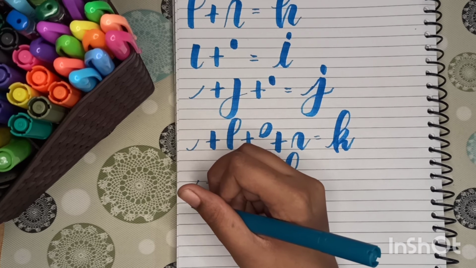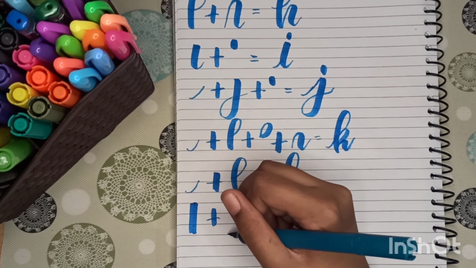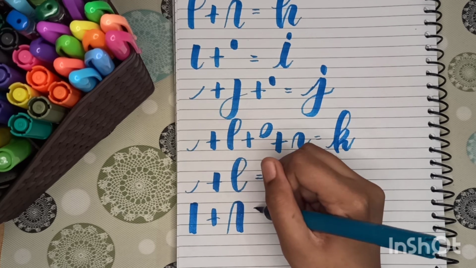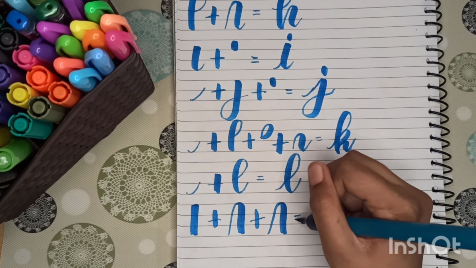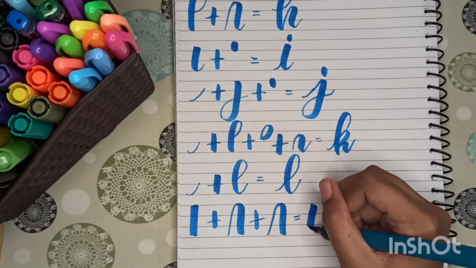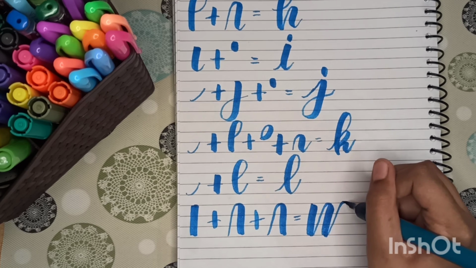Now to make the letter M, you're going to need a thick stroke, an overturn stroke, and another overturn stroke. Thick stroke, overturn, and overturn stroke again.